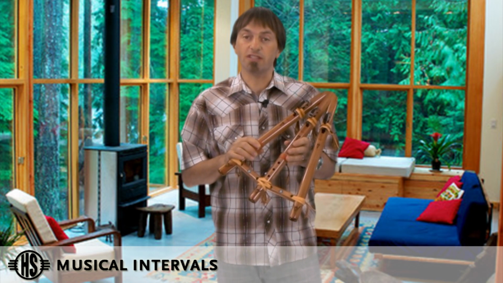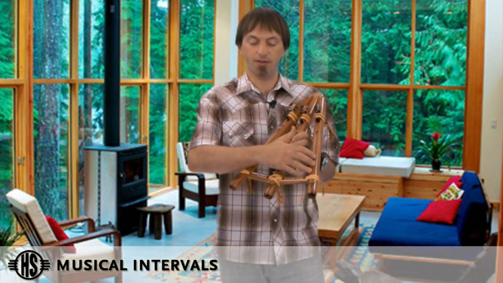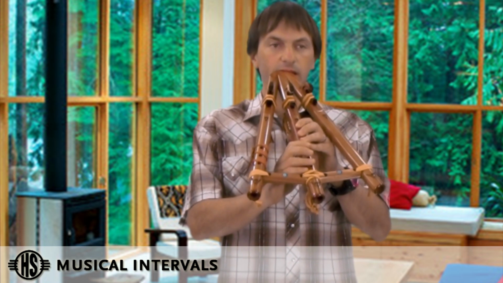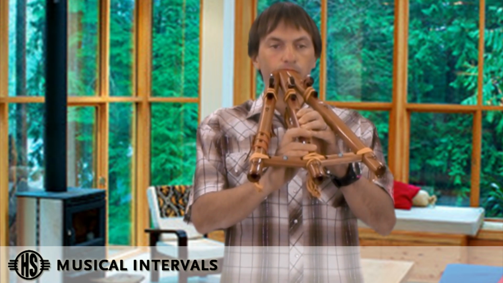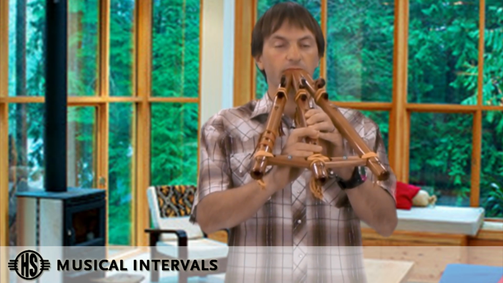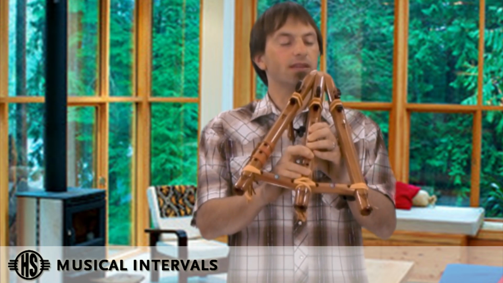A great way to hear how these notes harmonize with each other is by using a triple flute, where you can play all three notes together. So our triple flute is based in the key of A, so we'll play the root note, which is A here, we'll play a fifth, which is E here, and we'll play a third, which is C sharp here. So here is the root note. Here's a third, C sharp. And here's a fifth, E.